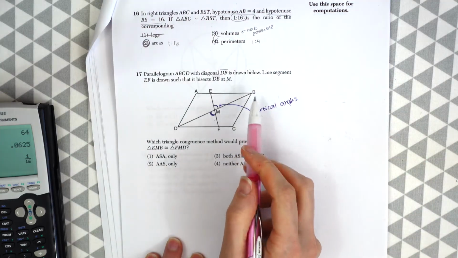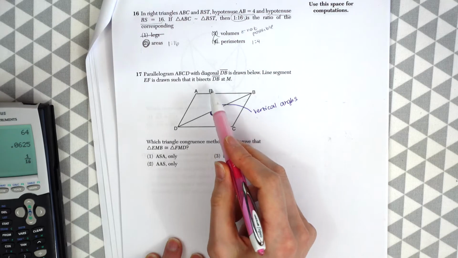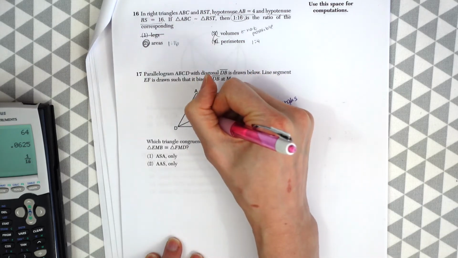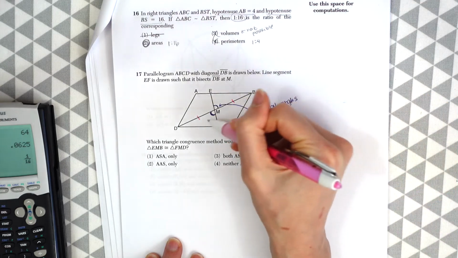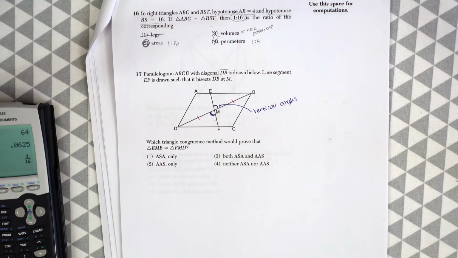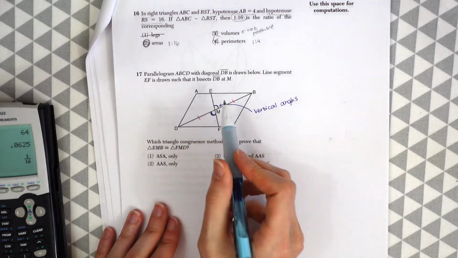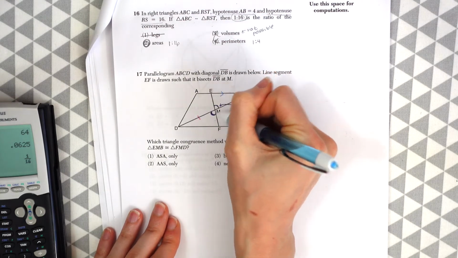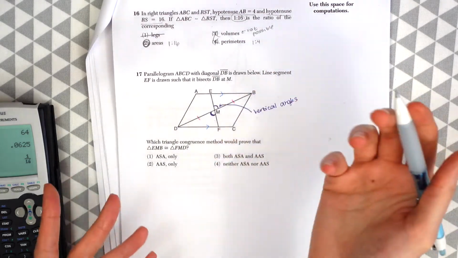But we also were given information about line segment EF that was drawn to bisect DB. So that means these two line segments are equal to each other, or these two sides of the triangle are equal. Because this is a parallelogram, opposite sides are parallel, and because of that we have a transversal.